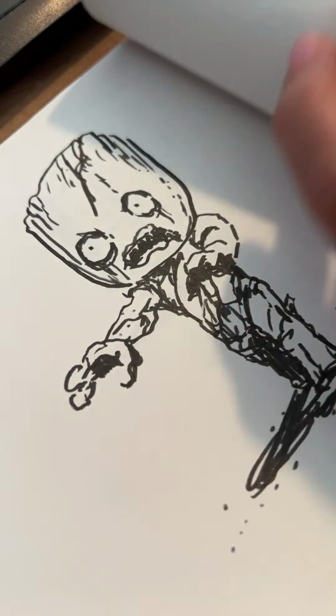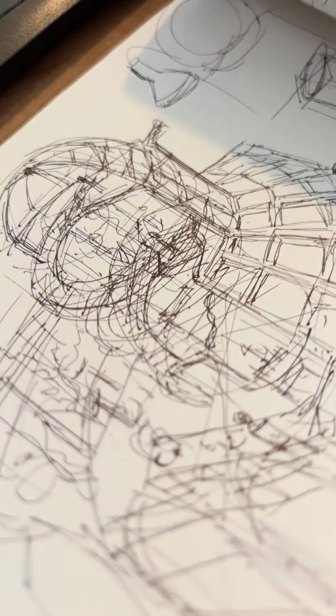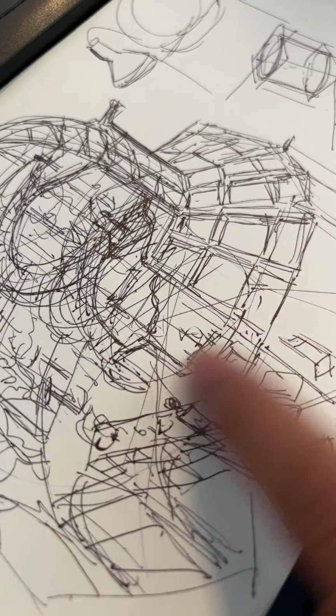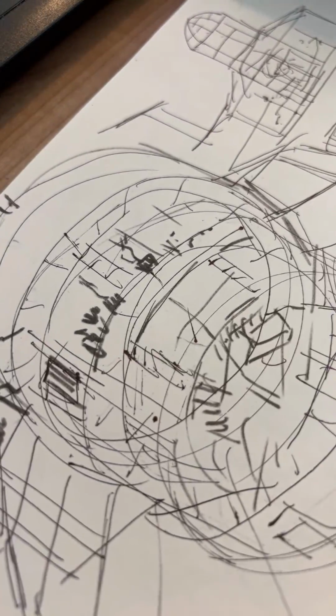Here's a recap of the sketches, because we started off with this. Now with this one, this is for Grootober. I was trying to draw Groot as a zombie. This was the aviary. Go in, someone takes care of it. Some more sketches of the aviary.